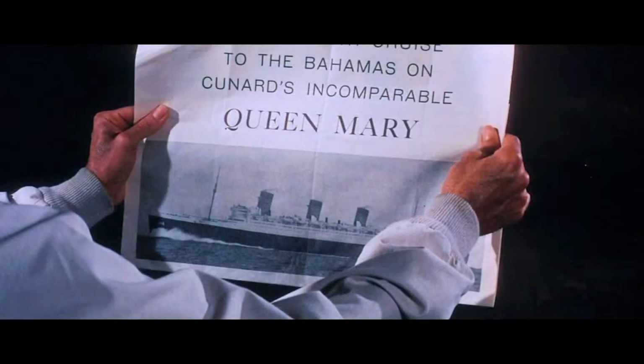Let's see here. Well, we are on our way. So I want to get into the clips of the film here, and in the film, this is the very first time we actually see or hear anything mentioned about the Queen Mary. Not very much, but that's the intro. It's the intro for the Queen.